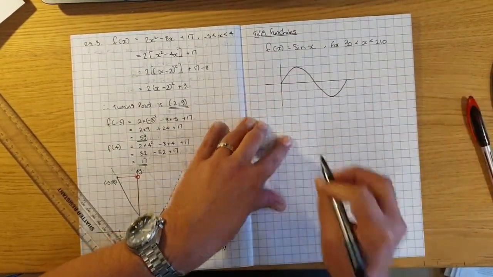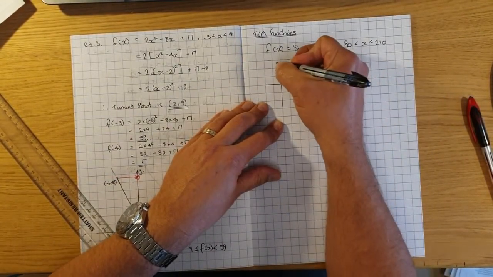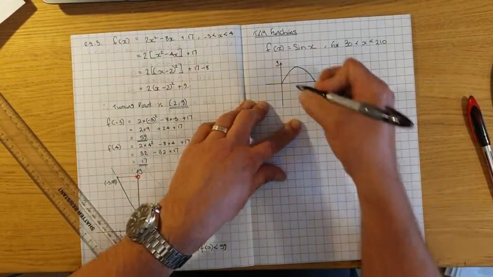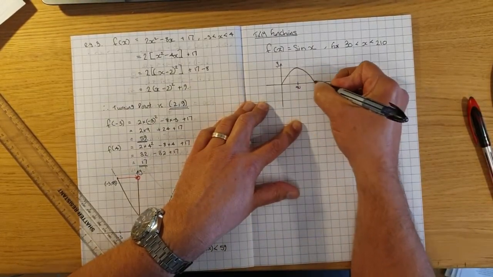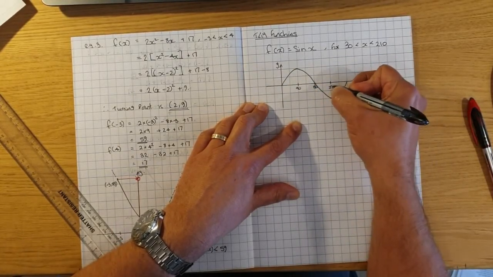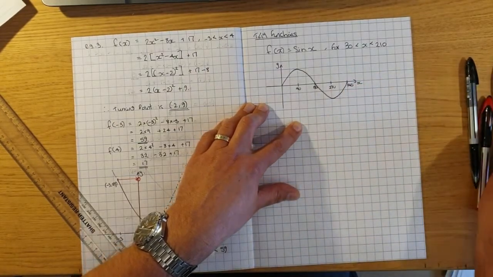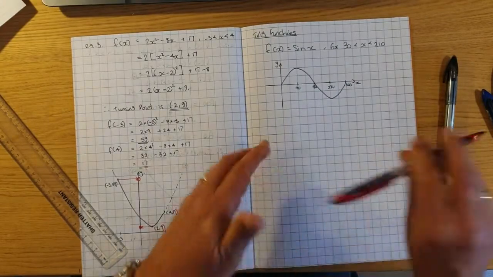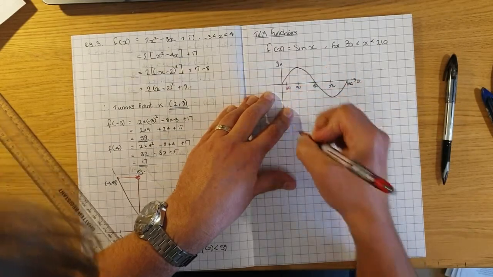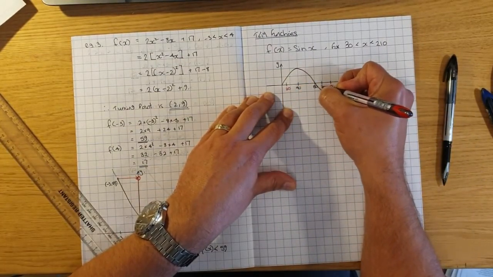So there's y equals sine x, or f of x equals sine x if you prefer. However, it's interesting to note that we're not looking at the entire graph. We're only looking at a very small part of it. We're looking at the parts of the graph between 30, which is about here, and 210, which is somewhere around here, let's say.